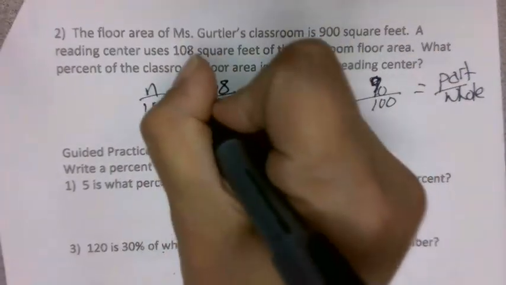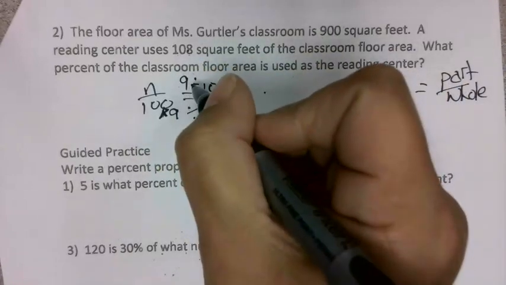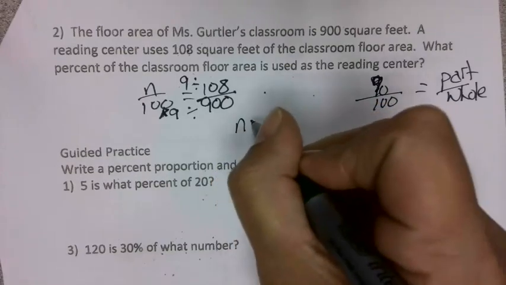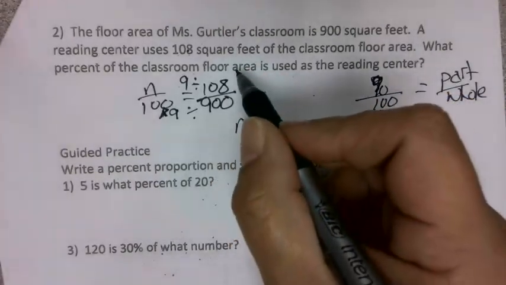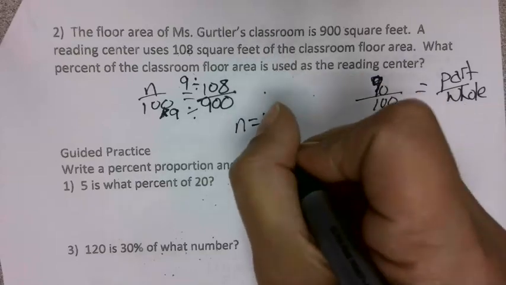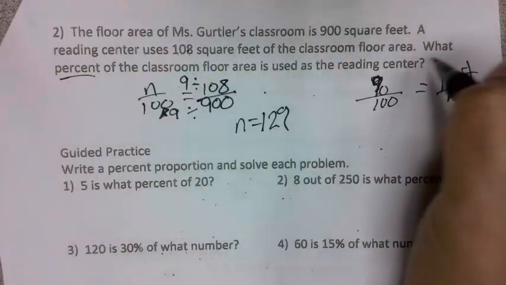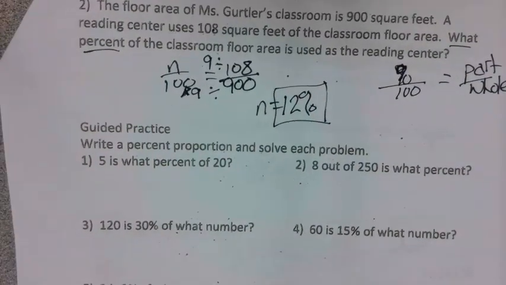I'm going to have to do the same thing up here. 108 divided by 9, I put that in my calculator, is going to give me 12. Remember, it's asking me what percent. I need to pay attention to my question. So 12% is going to be my answer.